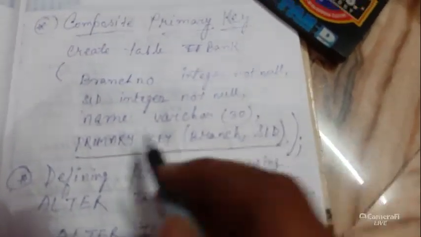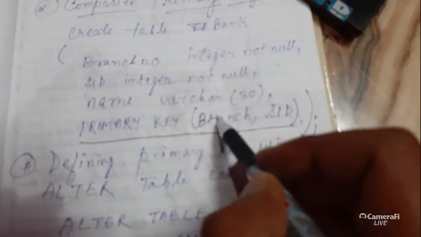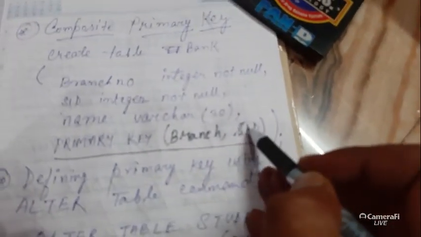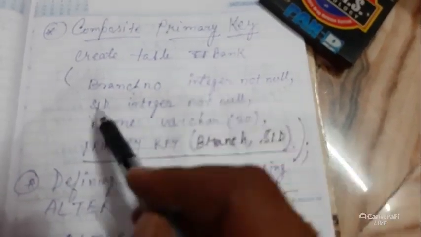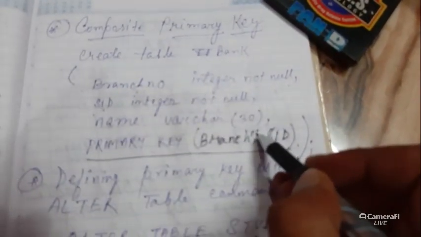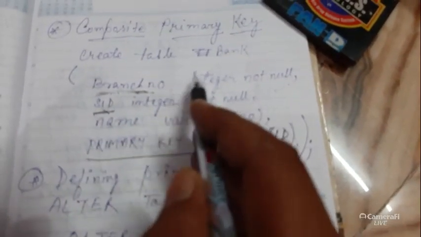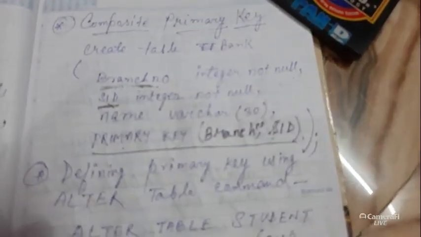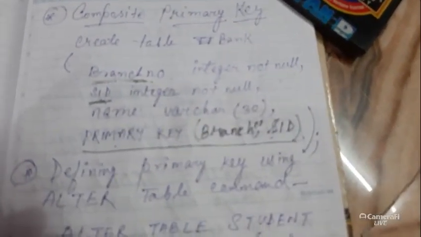This is a very important part here. This is the composite primary key. Primary key I have written, then here it is our branch number, and then comma SID. You can see that at the beginning, branch number is an integer not null, a normal column value, and SID is another integer. These two are normal columns I have taken, but at last I have combined these two columns as a set of primary key. That means the combination of two columns behaves like a primary key.